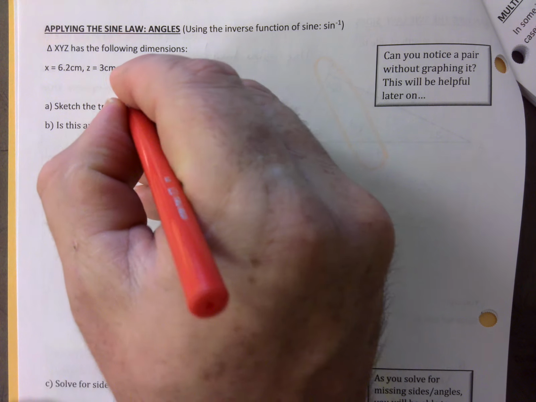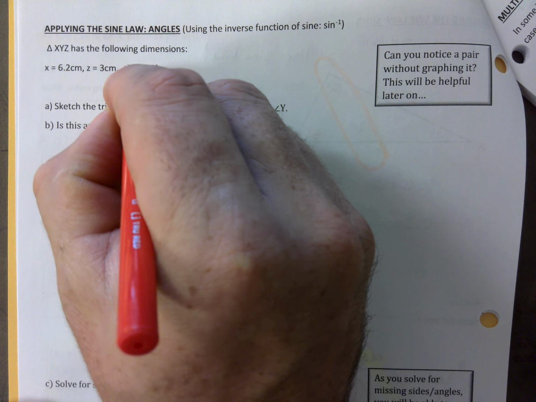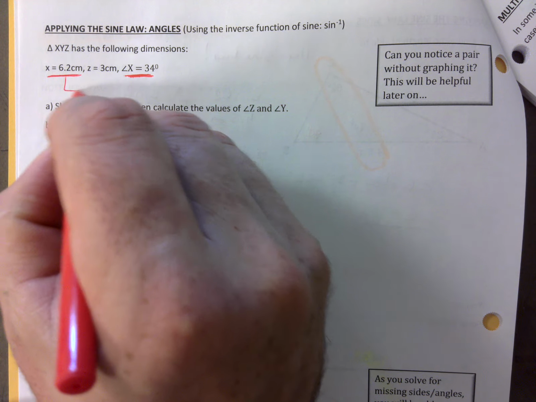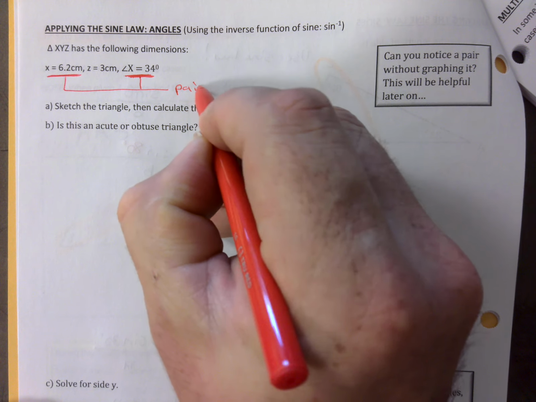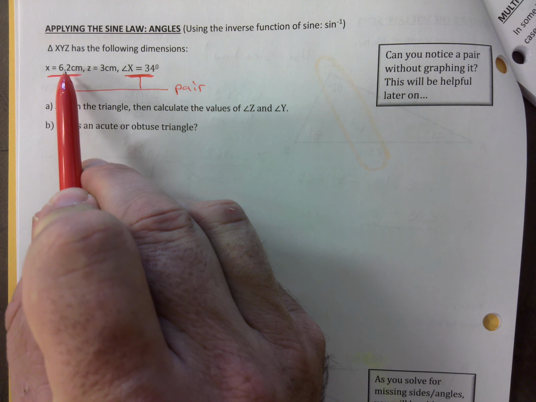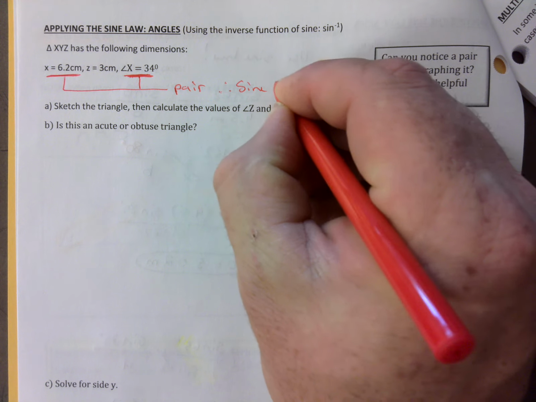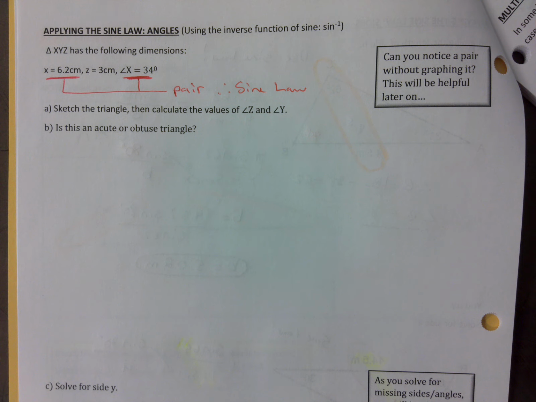You see angle X and side X. This is a pair. You have angle X and you have the side across from it. So therefore, sine law. Without even sketching it, you already know that you're going to have to use the sine law. It's just to confirm what you're going to find out anyways.